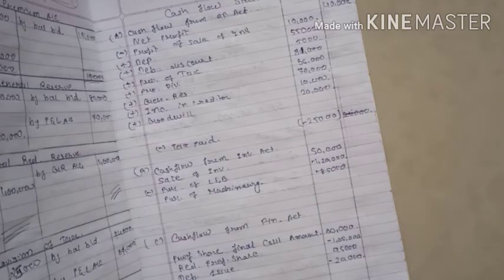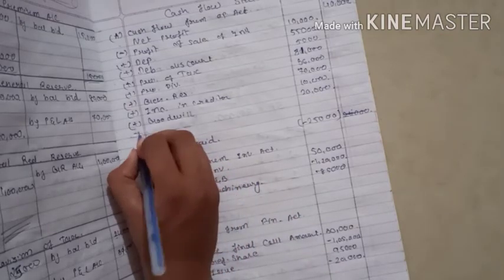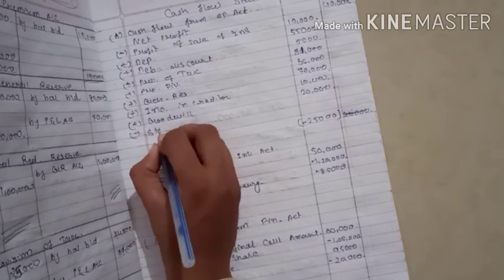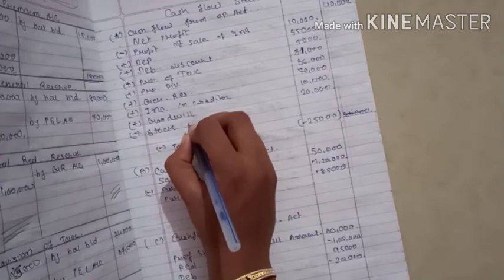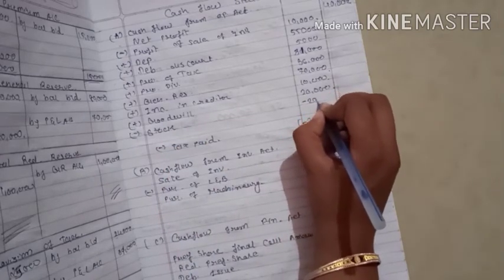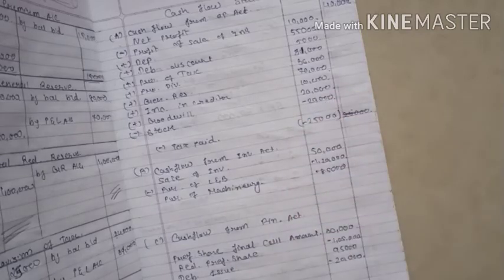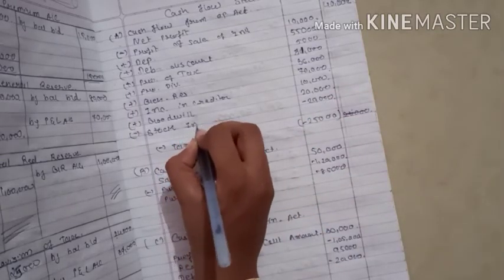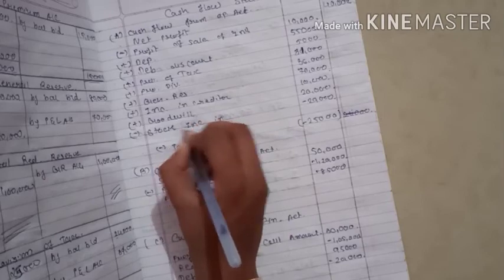Then land and building, plant and machinery, investment, we have given effect to all that. Then stock: 20,000 increase, and an increase in stock is a decrease in cash flow. So stock minus 20,000, increase in stock.